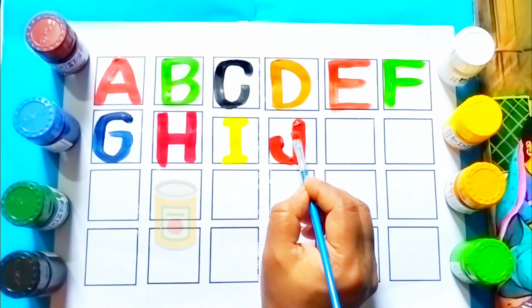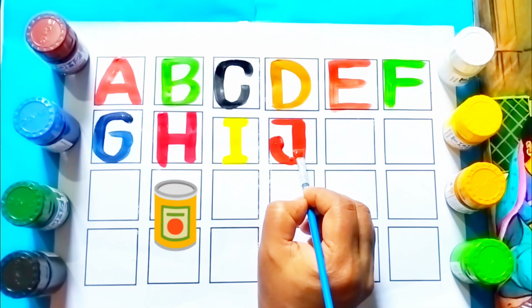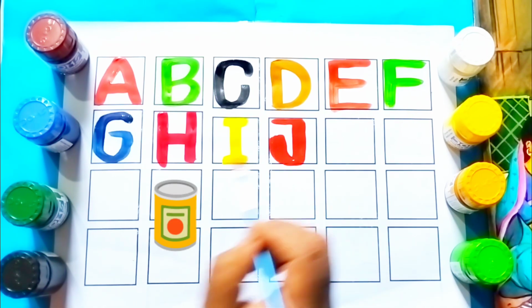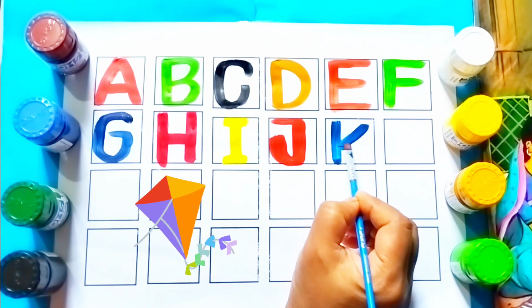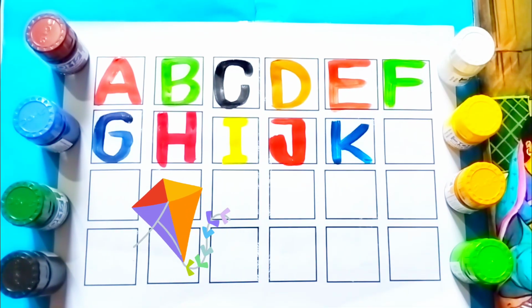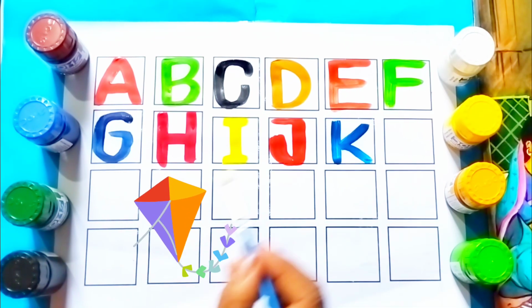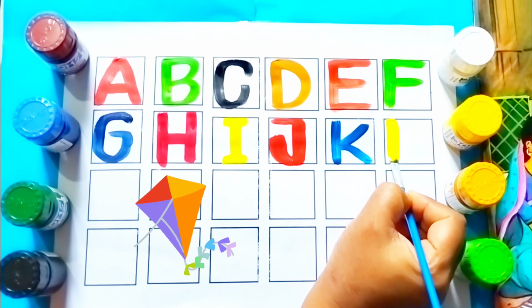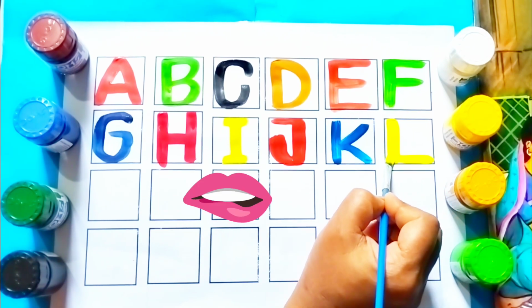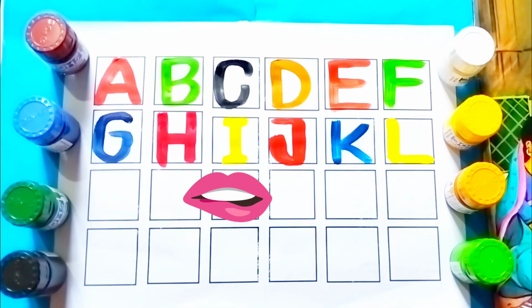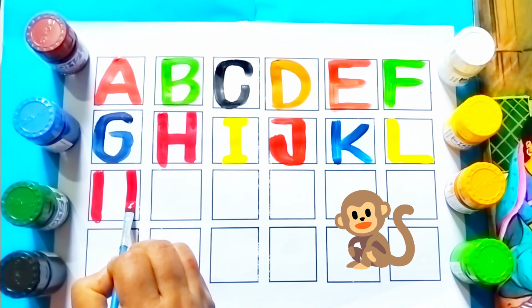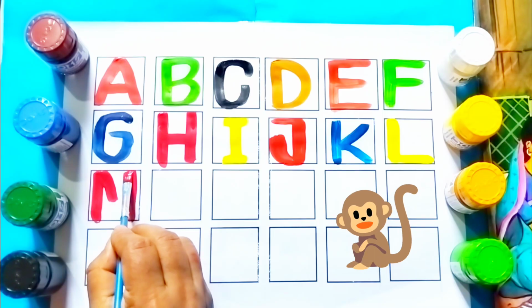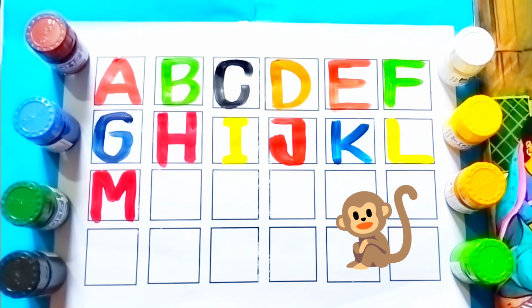Red color J for jar. Blue color K for kite. Yellow color L for leaf. Red color M for monkey.